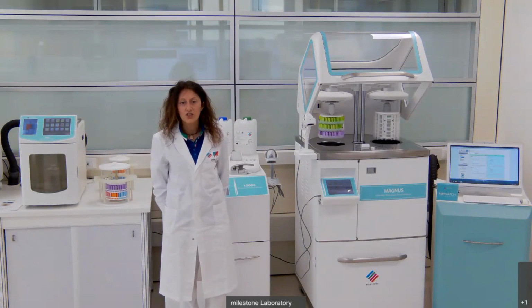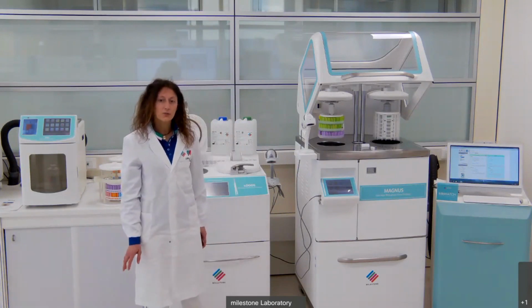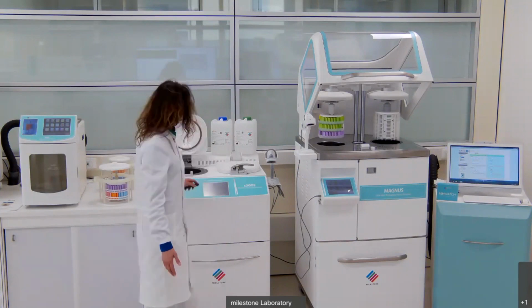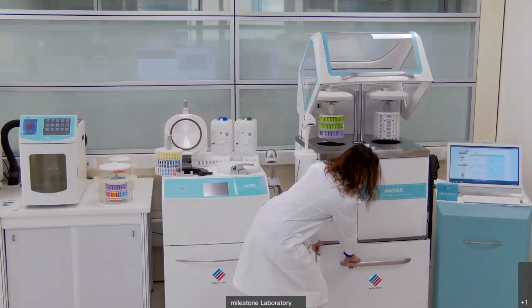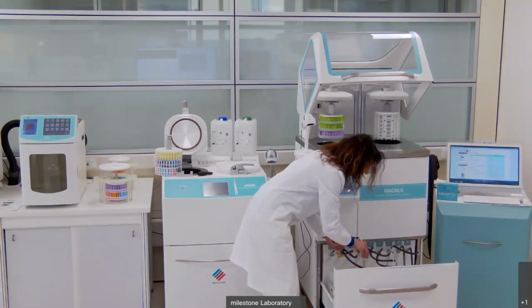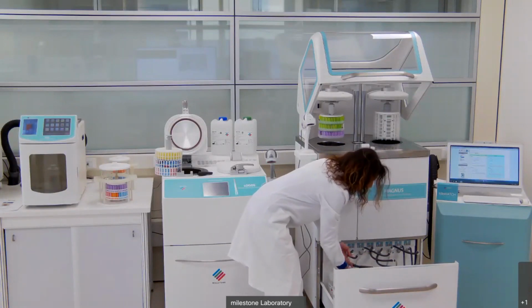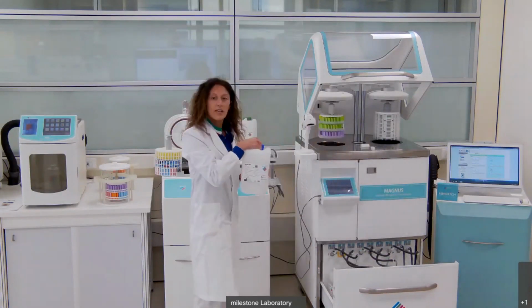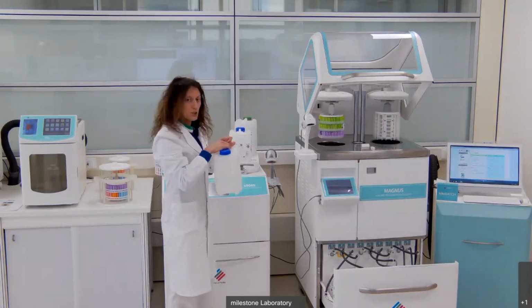The change of reagent is very simple and fast. You only need to insert the 5-liter commercial tank. Now I show you an example. How is the way to change the reagent? I take out the connector, I take out the exhausted reagent, and now I put the new one.